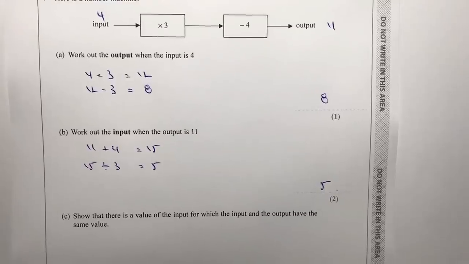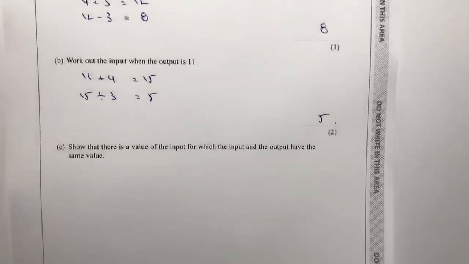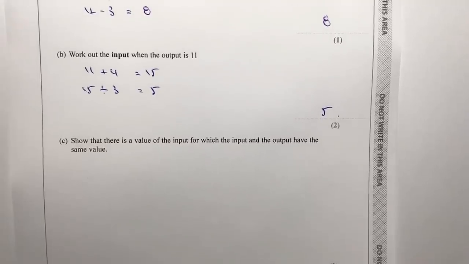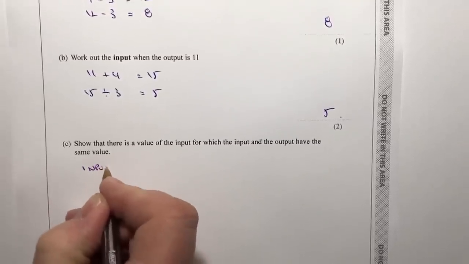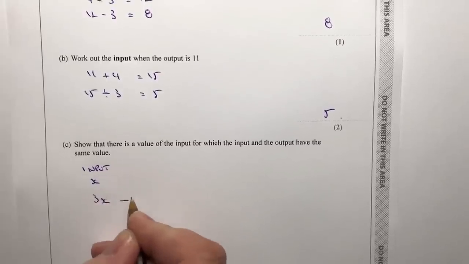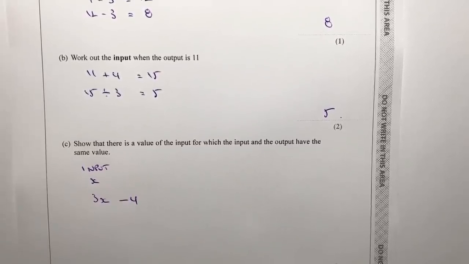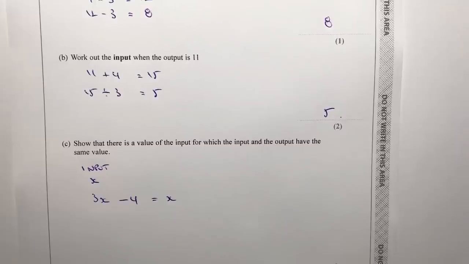And then it says, show that there is a value of the input for which the input and the output have the same value. Okay, so this, unfortunately, is quite difficult English to work through. But what we're basically saying is that we have a number that goes into the machine. I'm going to call my input x. What we do is multiply it by 3 and then take 4 away from it. And according to this information, we get the same number out again. So we start with x, multiply it by 3, take 4 away, and we get x out again.